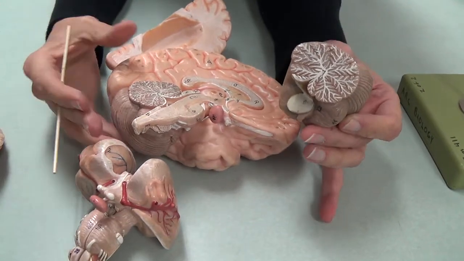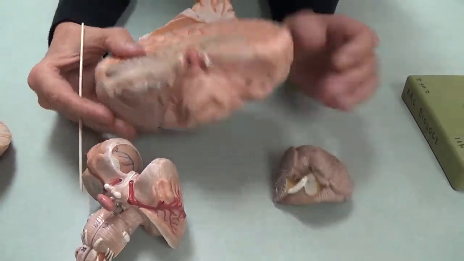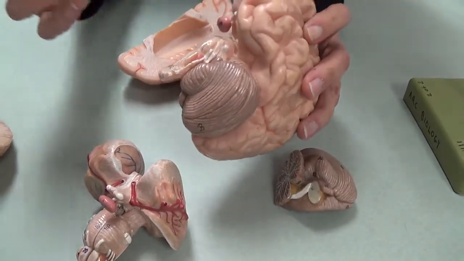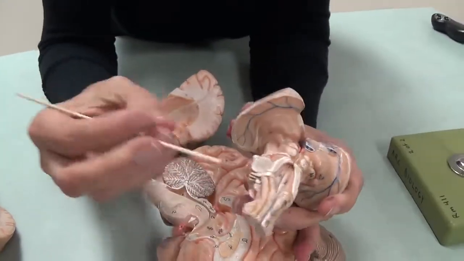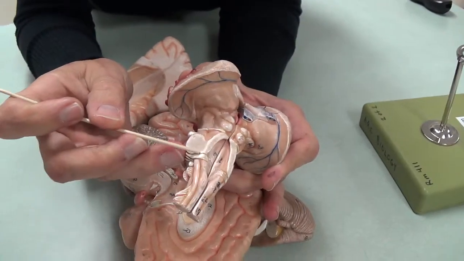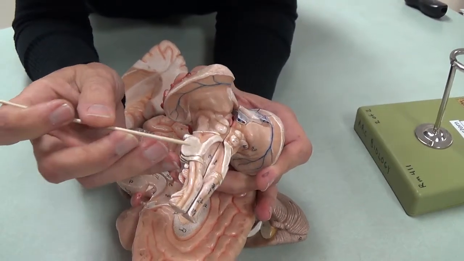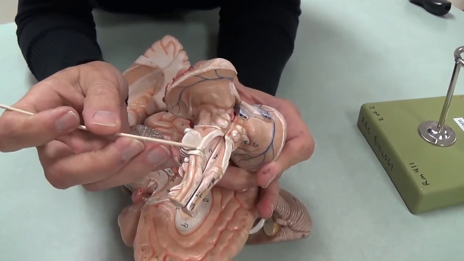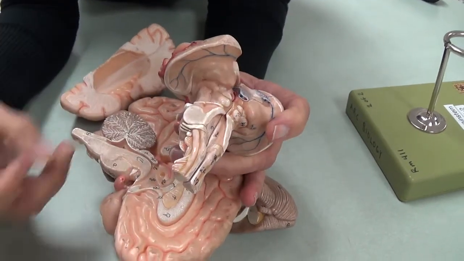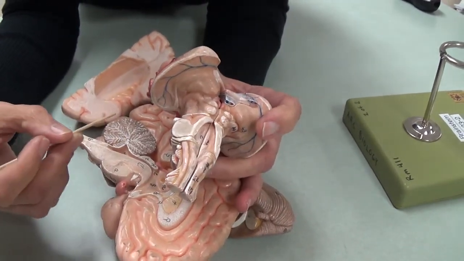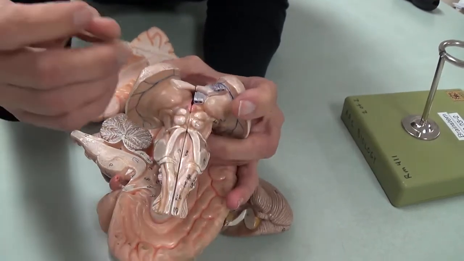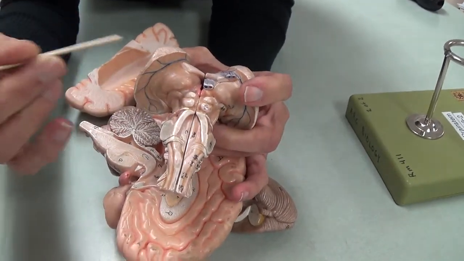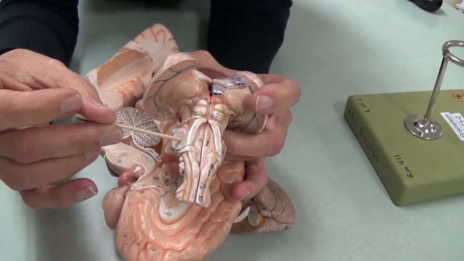The cerebellum receives its sensory input for joint position from the spinal cord via the spinocerebellar tract in the inferior cerebellar peduncle. That's not one of our cranial nerves, but it's just in the lower portion right here. That goes into the cerebellum. The cerebellum also receives sensory input from the eye and the ear, and it receives motor input for what we're going to do via the middle cerebellar peduncle.